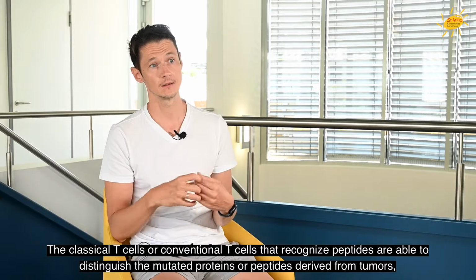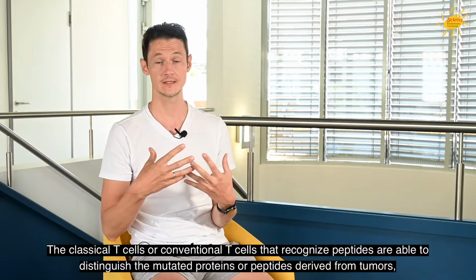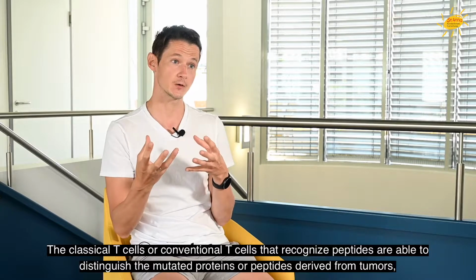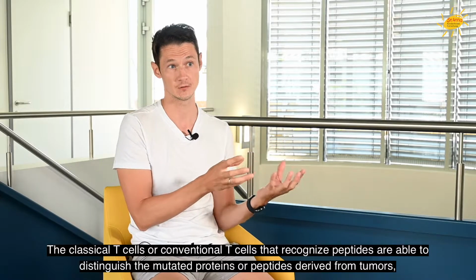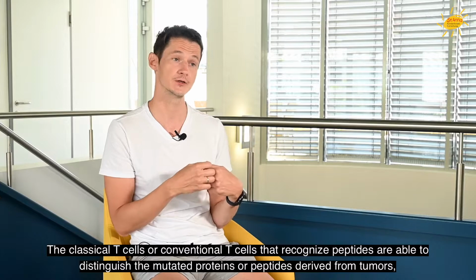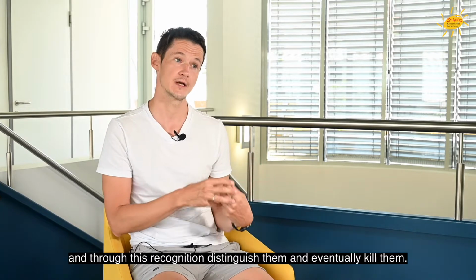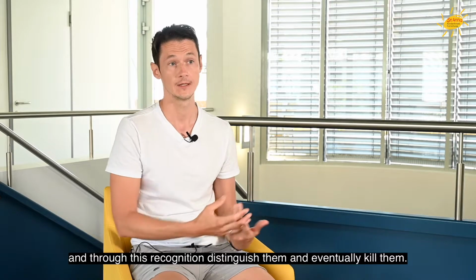The classical T cells, or conventional T cells, that recognize peptides are able to distinguish the mutated proteins or peptides derived from tumors, and through this recognition distinguish them and eventually kill.